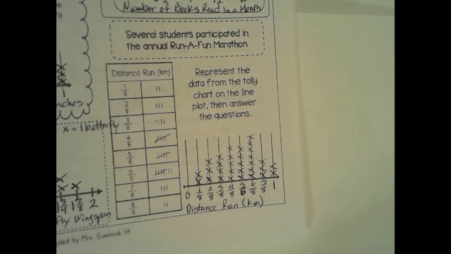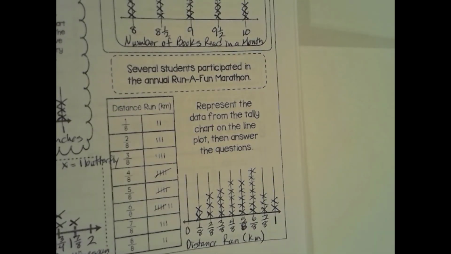Okay, so now let's go ahead and practice making some more line plots using a scale with fractions in our 3-column notes.